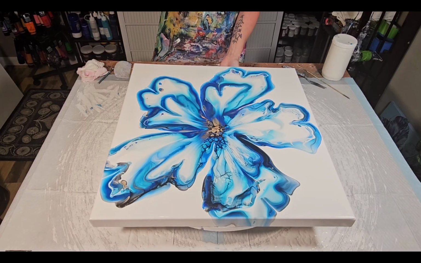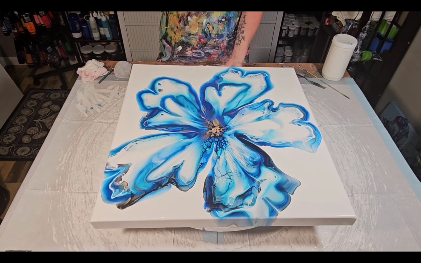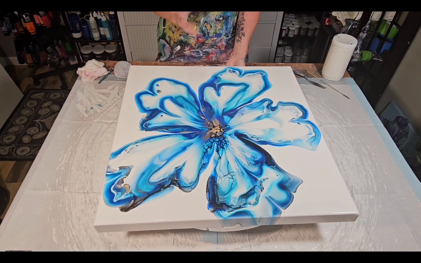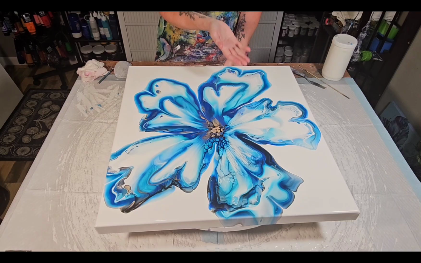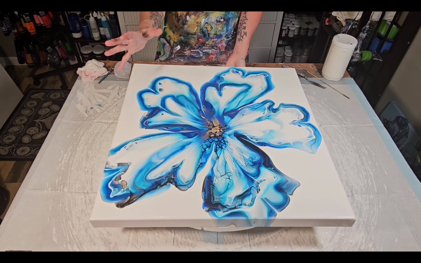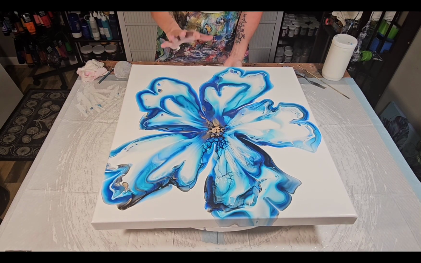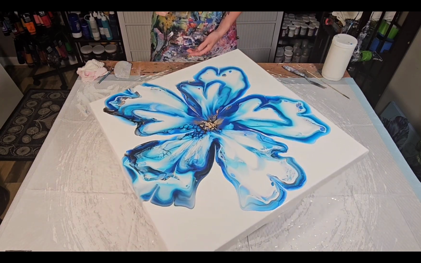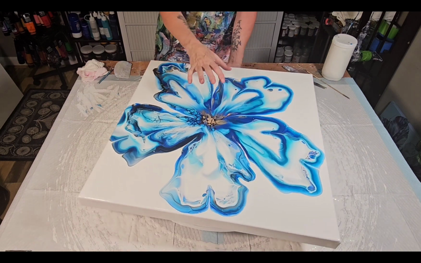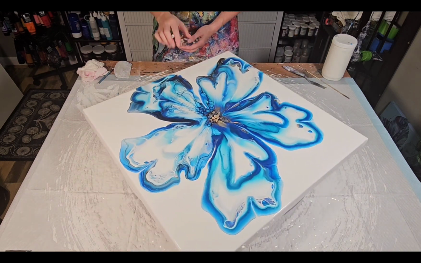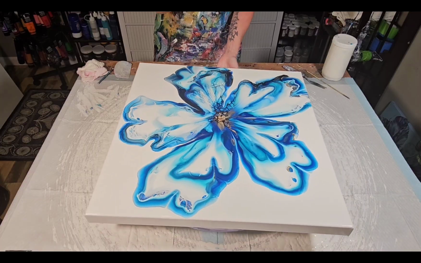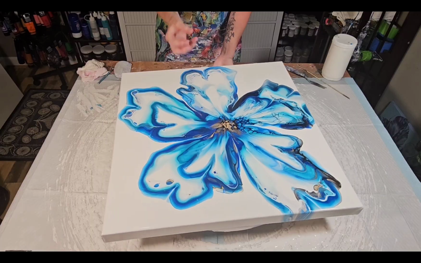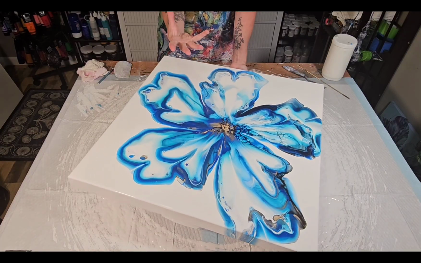There you have it. I did not even need to use my torch because that PPG Multi-Pro foundation layer is just so good. There was no bubbles in it. And any bubbles that might have been in the colors just disappeared when I did the stretching. So if you do find when you're doing this style of art and you are using a foundation layer, especially a white foundation layer, if you're noticing a whole bunch of little white dots, that is the bubbles in your foundation layer popping when they pop up through your colors.